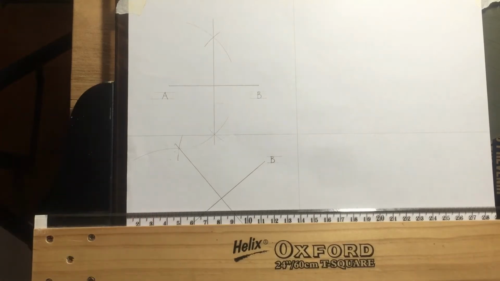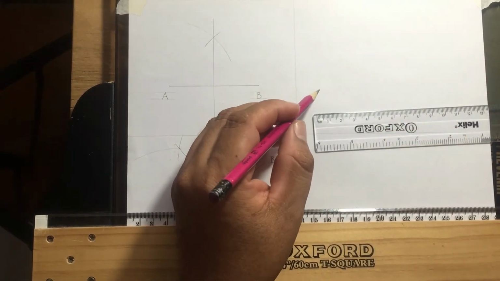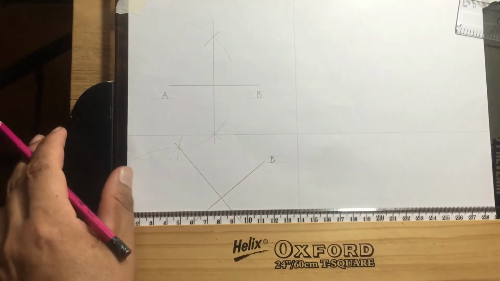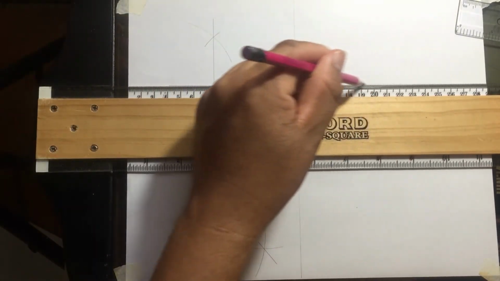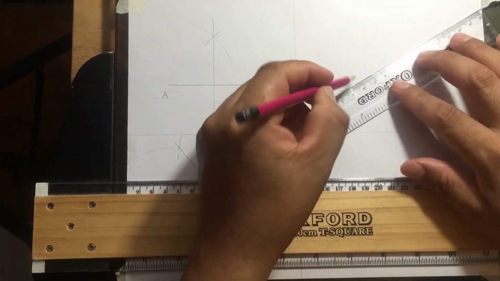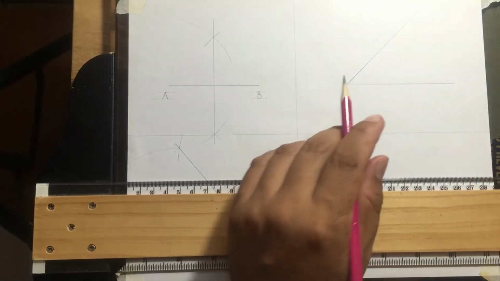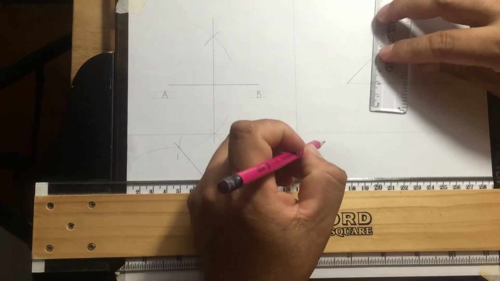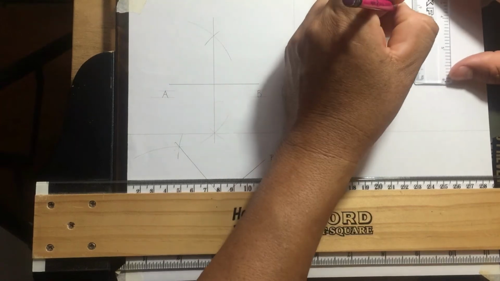What happens if I have 2 lines that intersect and I want to bisect that? Let's consider first a horizontal line, and then we include any one angle. Okay, we give a name to these points.